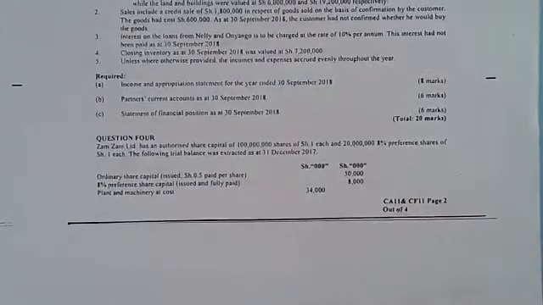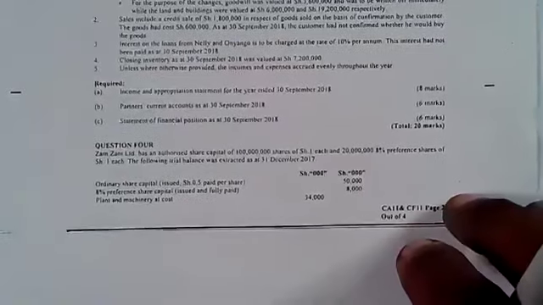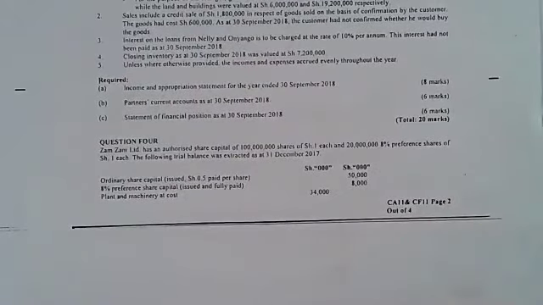Now, the question is stating this. I'm reading from the CPA paper. That is the question of November 2018. I can see someone who is asking a question.